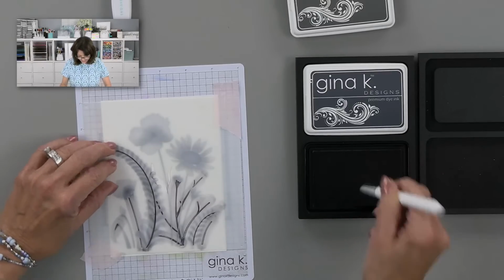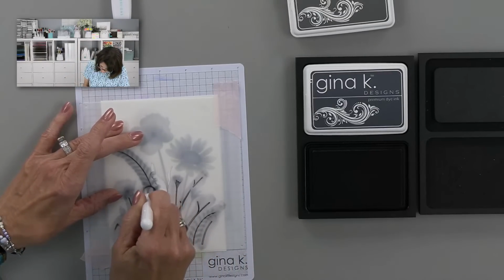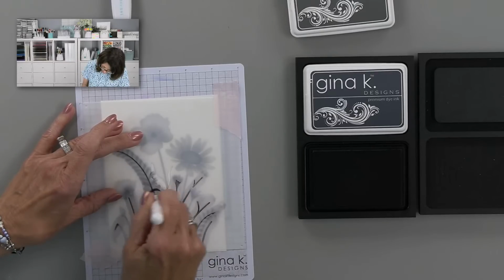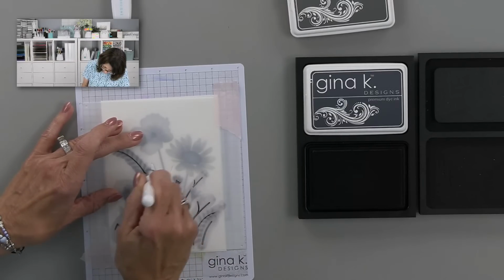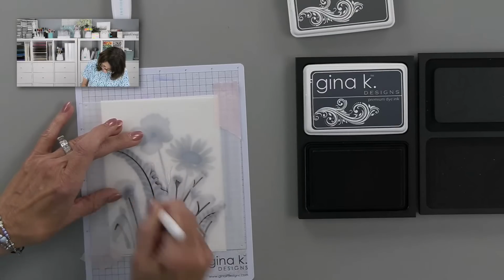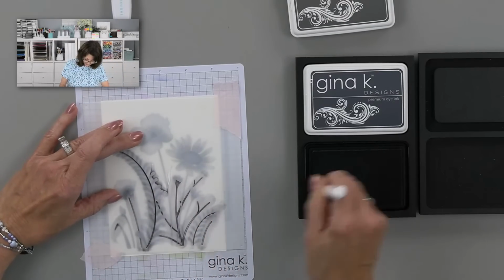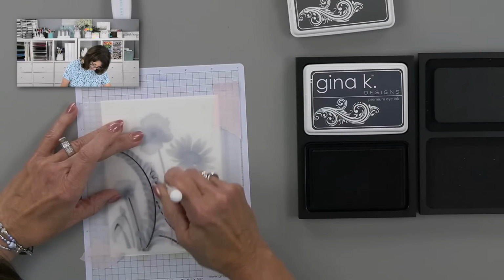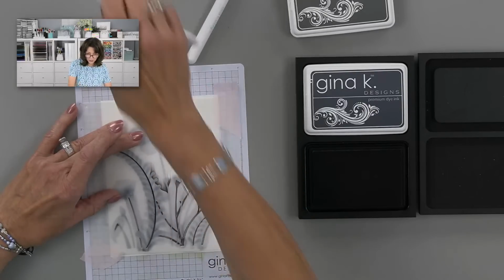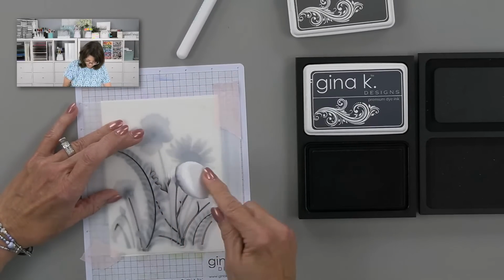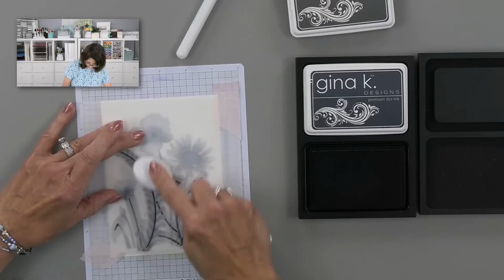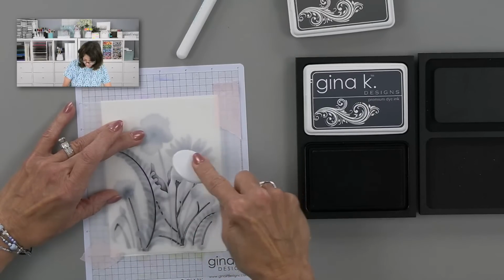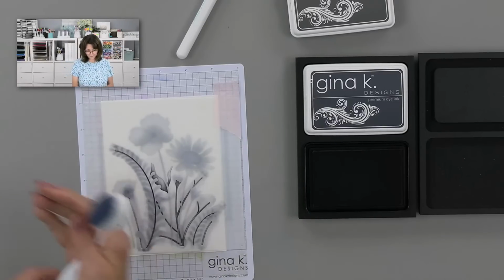Now for these, I'm going to do a little bit of a circular motion right along the side here. Like that. Along the bottom, like that. And then I'm going to finish it off with whatever gray is on my soft stone brush, just to have some shadowy effect in there.